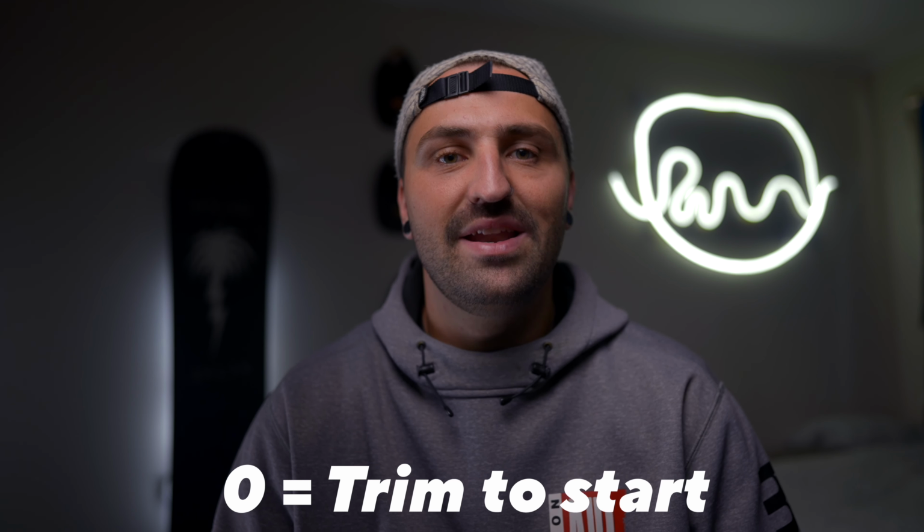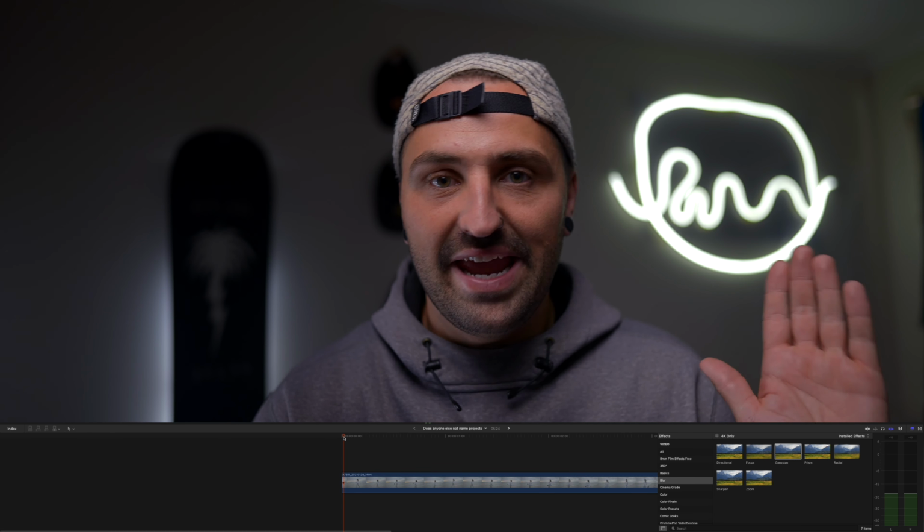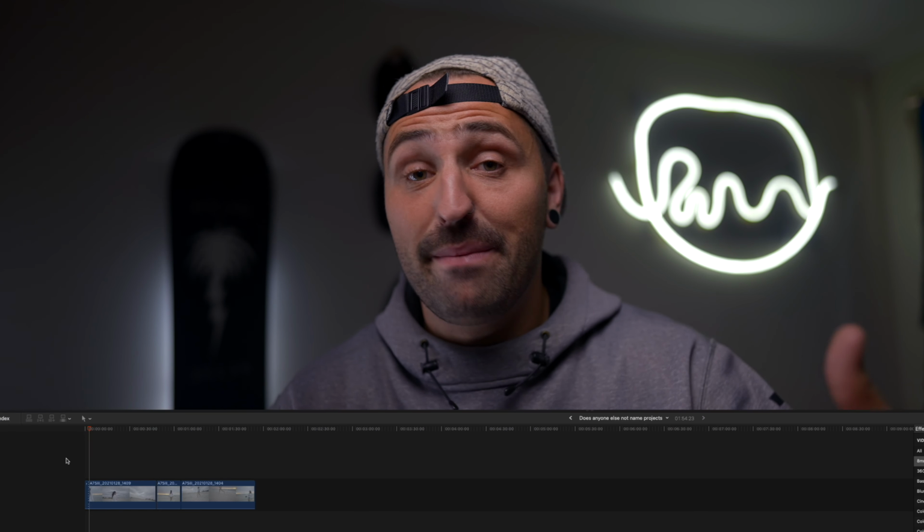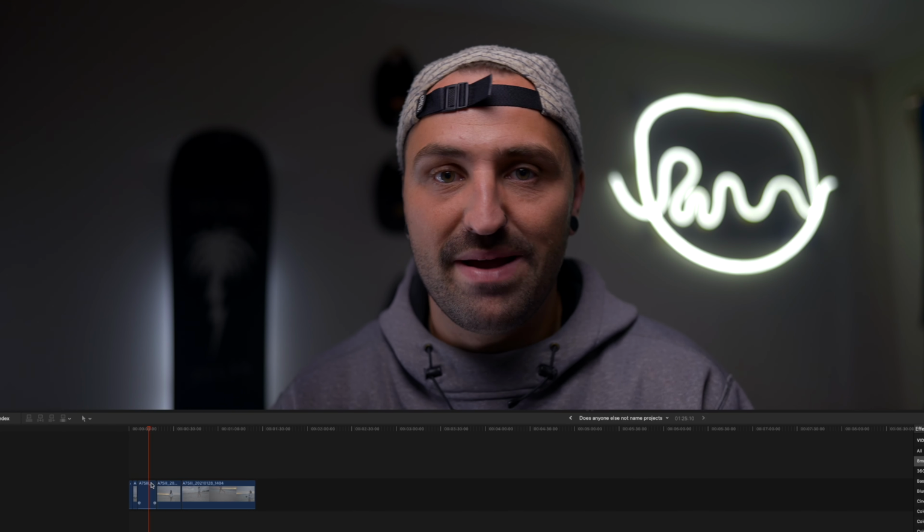I have my 0 key set to trim to start. Now what this means, if I have my playhead halfway through a clip and I hit 0, it gets rid of everything on the left hand side of that playhead, and where my playhead currently is now the start of my clip. I have the decimal set as trim to end.